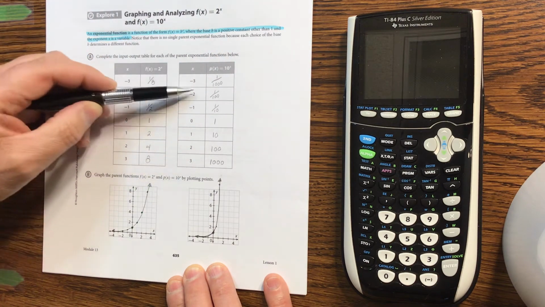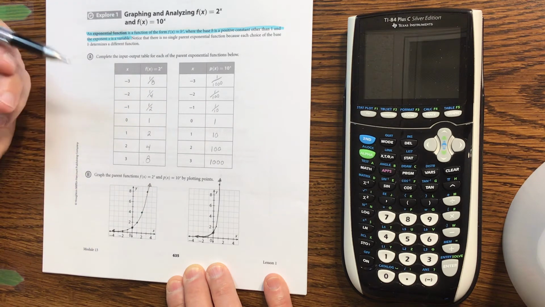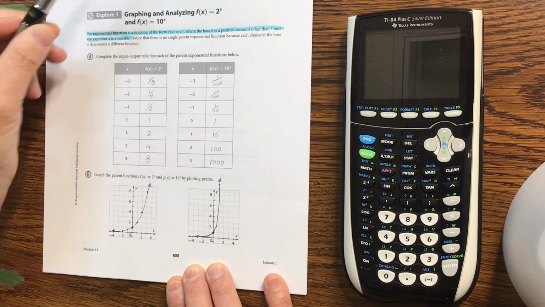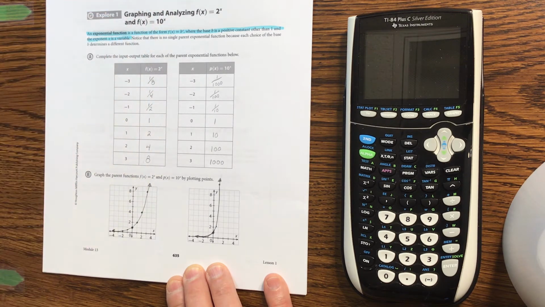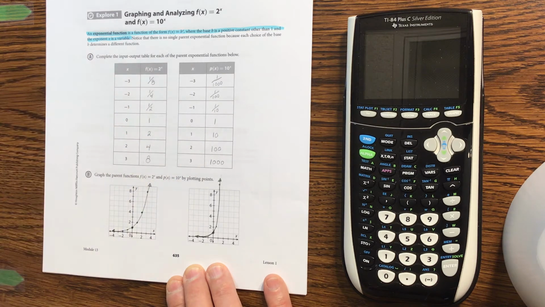Plug in your values of x. Again, you notice that they have the same elements of the domain. So that tells you right off the bat that any exponential growth function can take on any element of the domain, from negative infinity all the way up to positive infinity. So this is the y values, or your range.